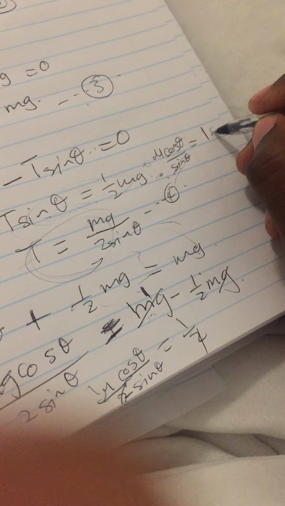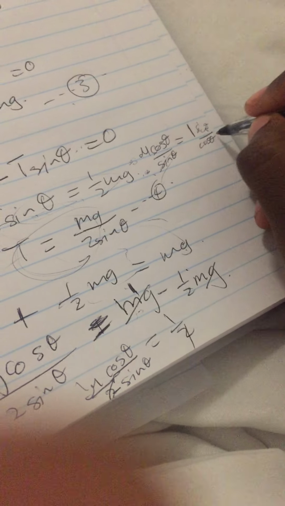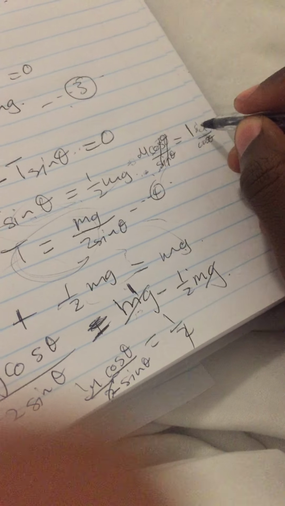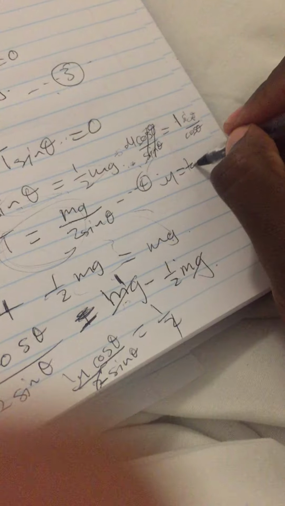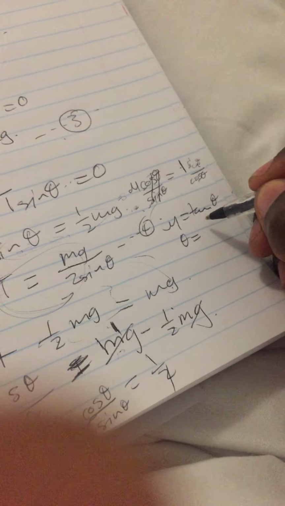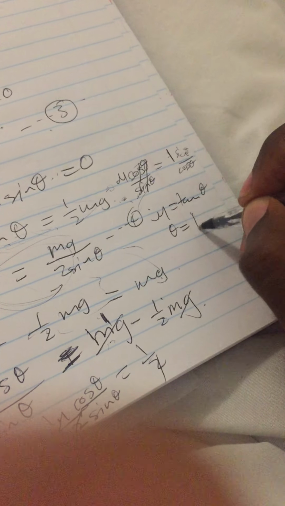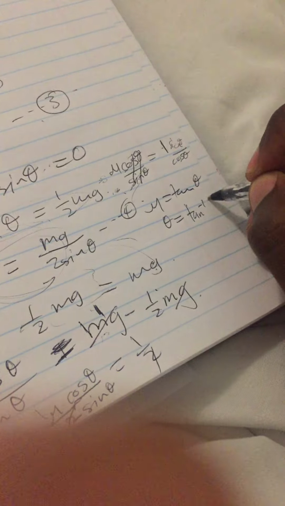Because it will cancel with the sine theta and then with the cos theta, right? And then also on this side we multiply by sine theta over cos theta. On this side we said it will cancel, right? So we'll end up having 1 times sine theta over cos theta. That's just mu is equal to tan theta, meaning theta should not be greater than arctan of mu. So it's arctan of mu, right?